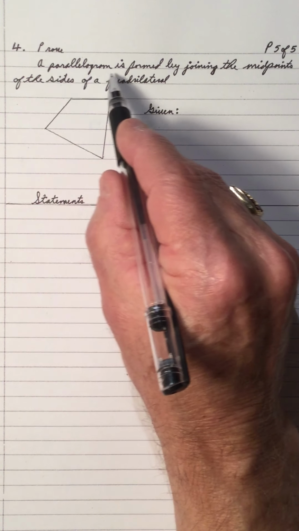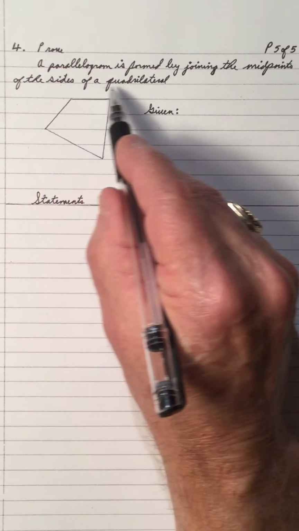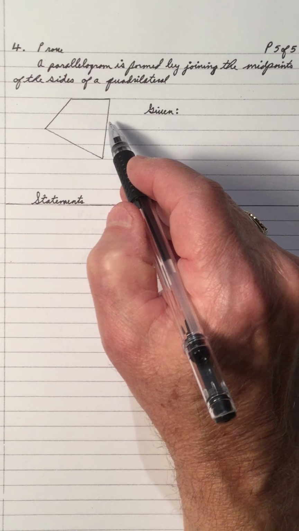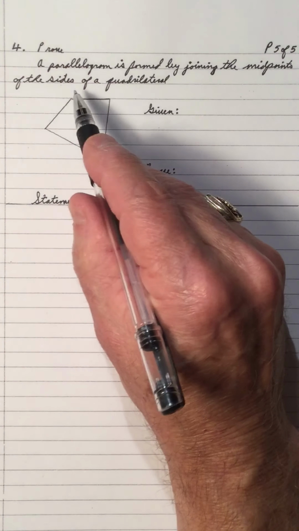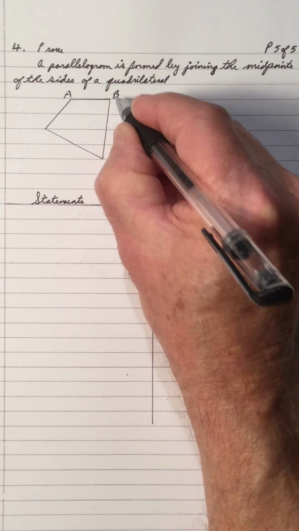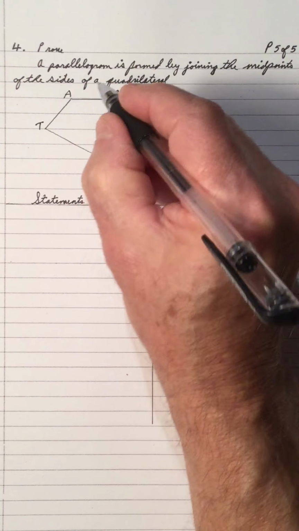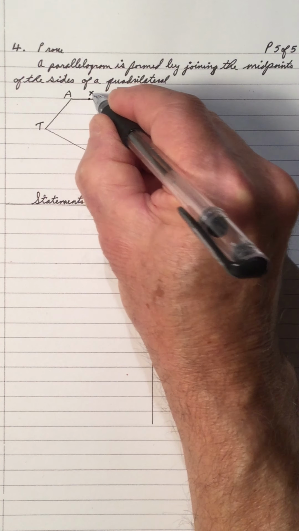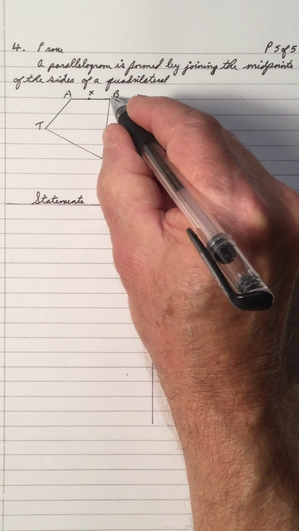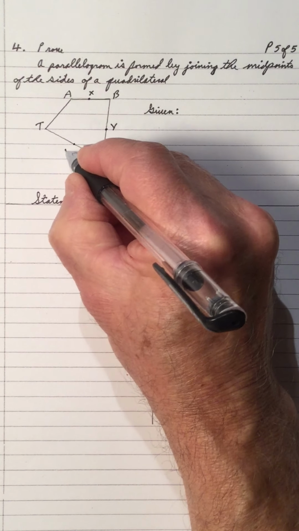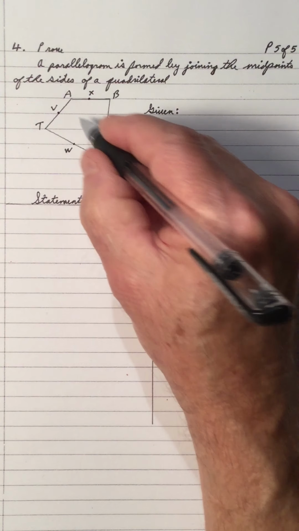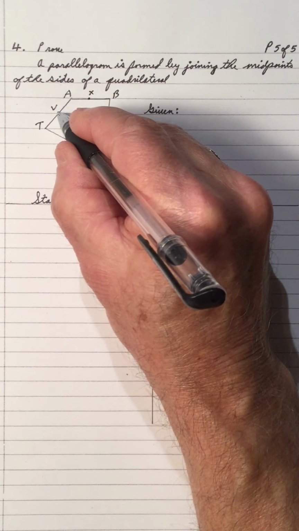Prove a parallelogram is formed by joining the midpoints of the sides of a quadrilateral. This is a quadrilateral, a 4-sided figure. So a parallelogram is formed by joining the midpoints of the sides. So let's call the quadrilateral A, B, C, T. And let's let X be the midpoint of AB. Let's let Y be the midpoint of BC. And let's let W and V be the midpoints of TC and AT. And we're going to join these midpoints.